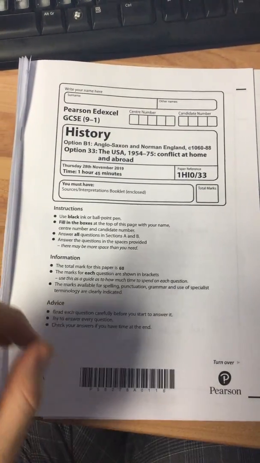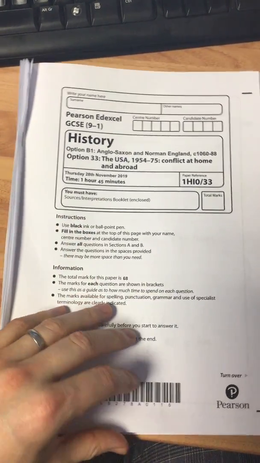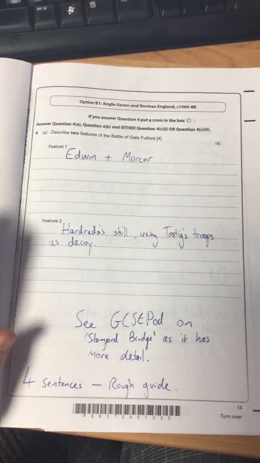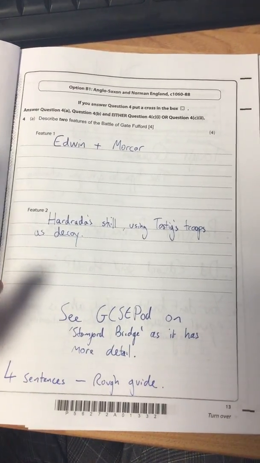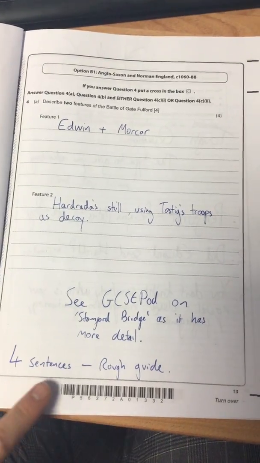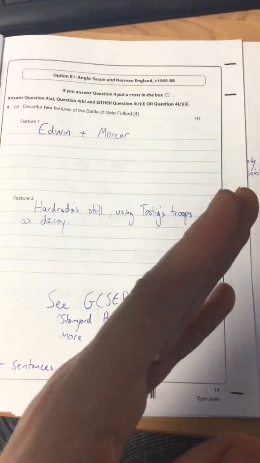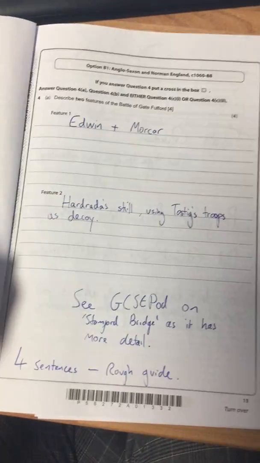Right, Mr. Otway here to talk you through the Year 11 mock exam. First question I'm going to go through quickly because it's 4 marks and that's what you need to do in the real exam. Go really quickly on the 4 markers, as I put here, 4 sentences as a rough guide so you can save yourself time for later on in the exam.